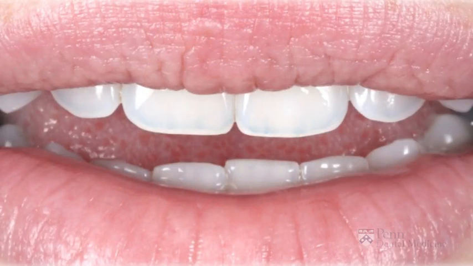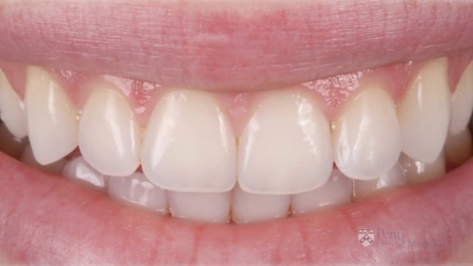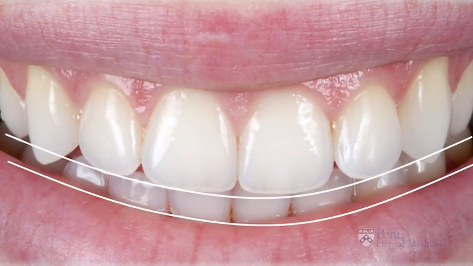Next, we evaluate how many teeth are actually visible and how much tooth structure is displayed when the mouth is slightly open and the lower jaw is at rest. We then also assess how many teeth are visible during a smile. The more visible the teeth are, the more important tooth color and shape become. When we connect the incisal edges or tips of the upper teeth, they form a line that typically follows the curve of the lower lip.